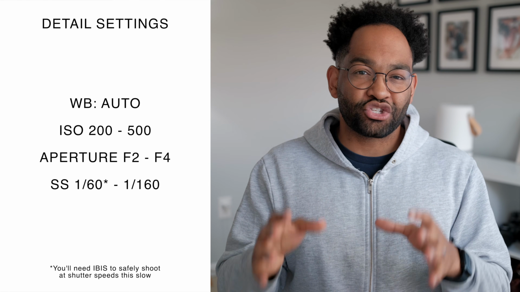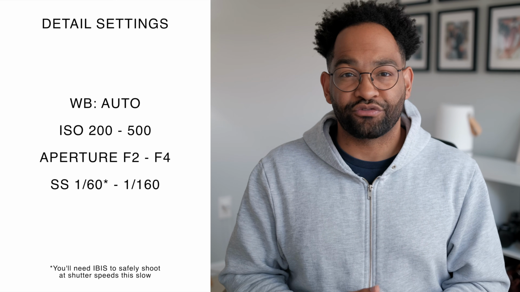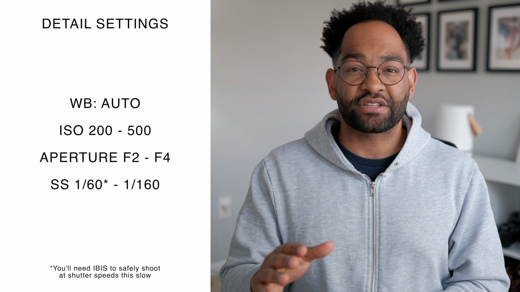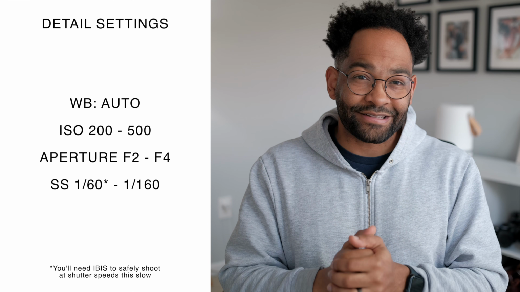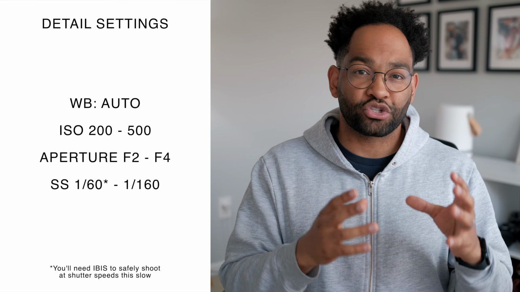These are the settings that I generally use while I'm doing all my detail photos. Again, since everything is still life, I can be more ranged with the settings, and I'm not as concerned about getting any motion blur at all.